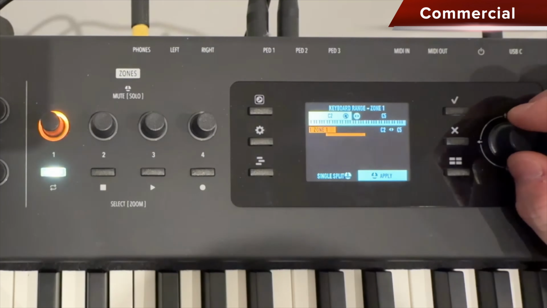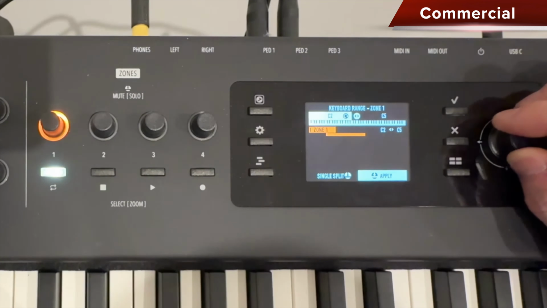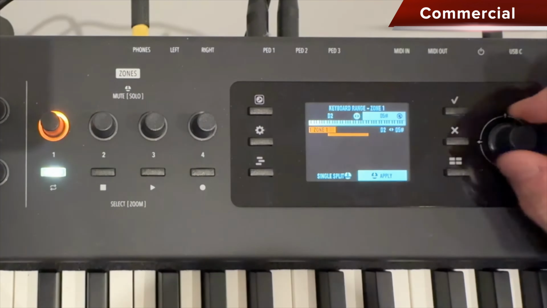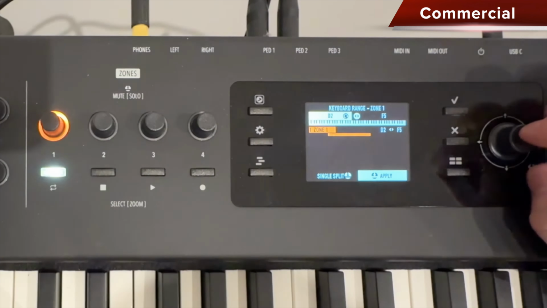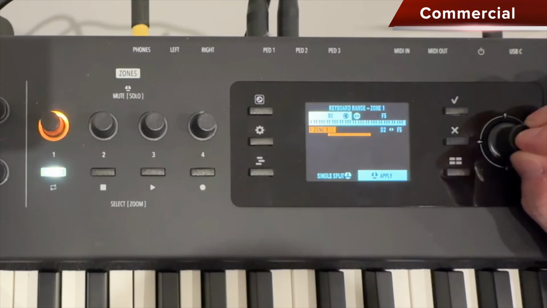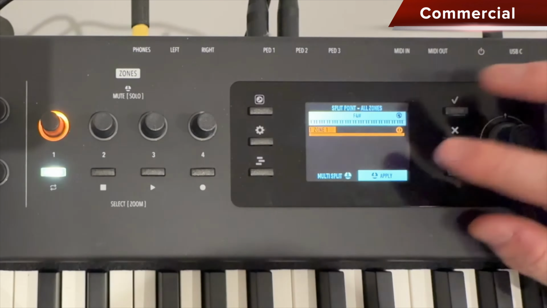And that brings me into the multi-split mode. That means I can change my key range on the left here. And if I go to the right, I can change the key range on the right. It's super easy. And now I press apply again and bam, I'm back over here.